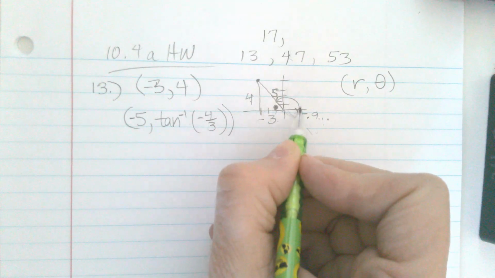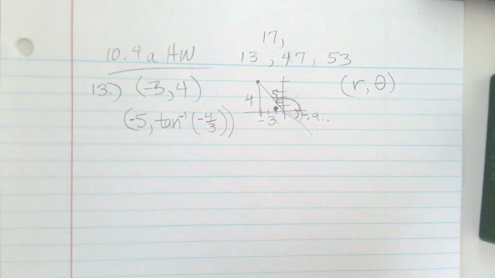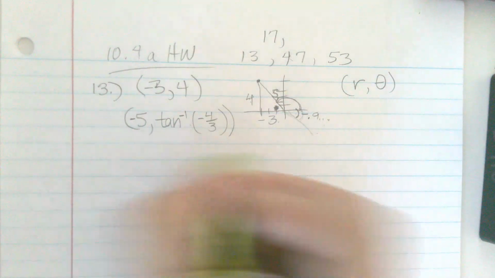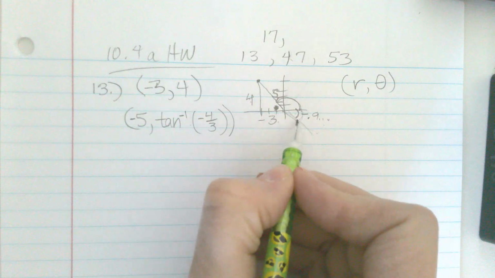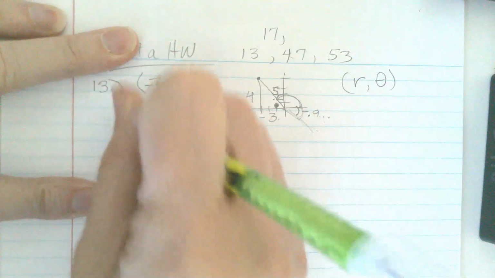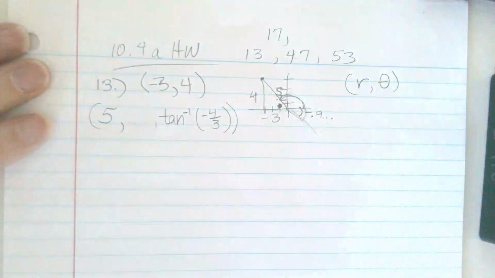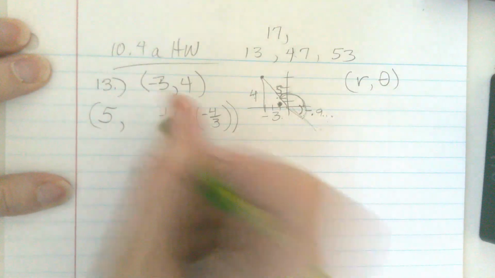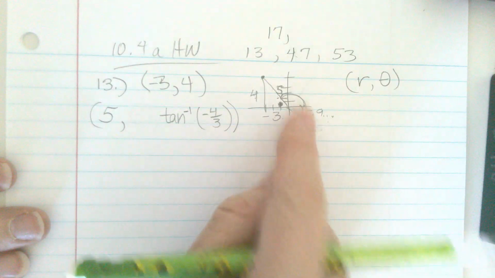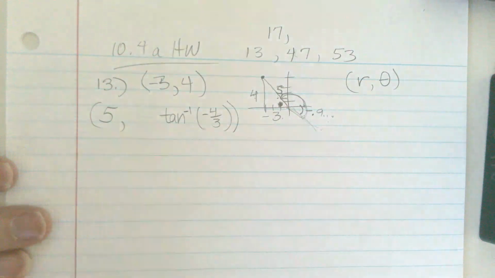So how would I get from here to here, or from this negative one to that positive angle? What would I need to do to this arctangent to make the angle land right there? Add pi.